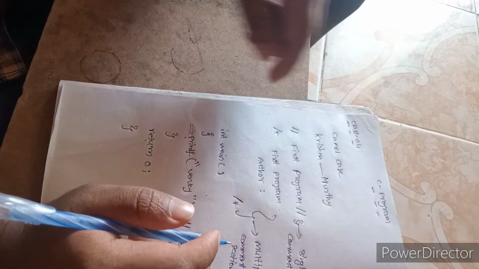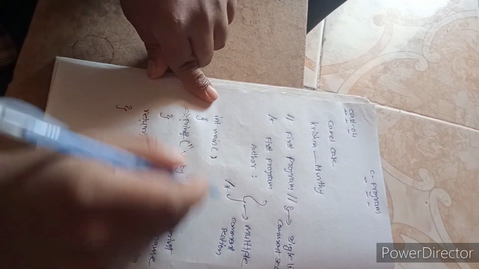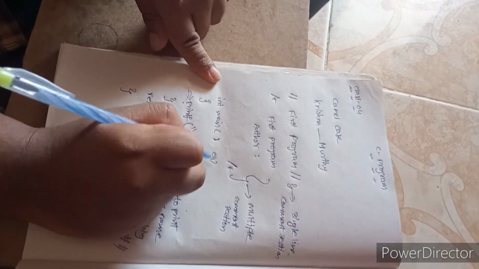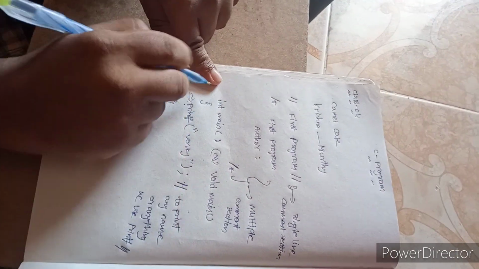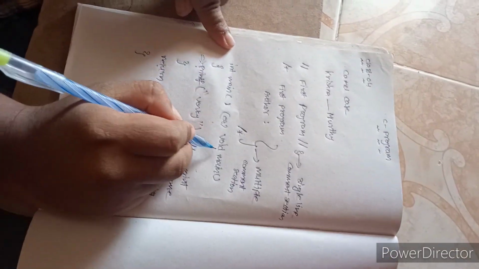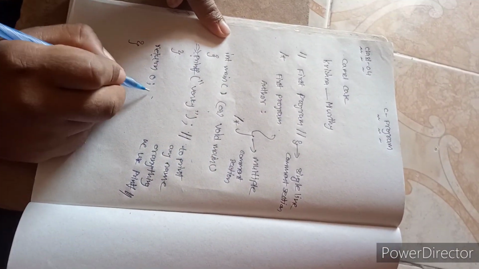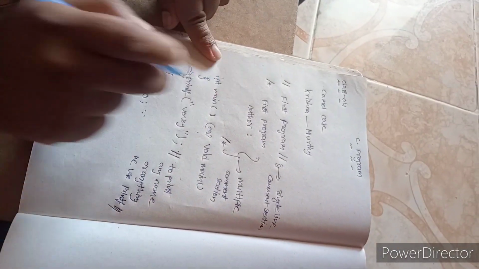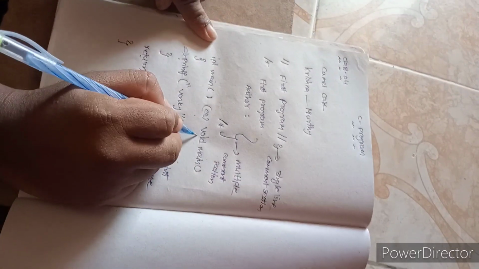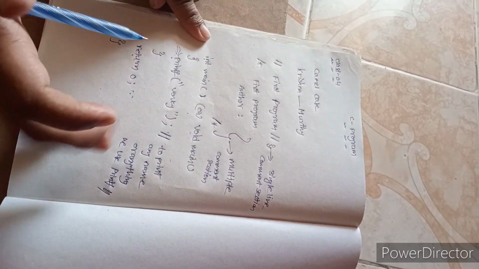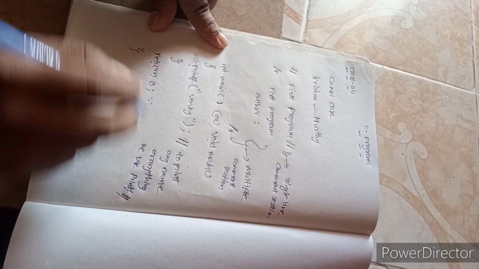In case you run the program in Turbo C++, then you can write void main instead of int main. If you write void main, you cannot indicate the return 0. If you use int main, you can definitely indicate the return 0 at the end of the program. If you use void main, you cannot declare the return 0, but it can still execute the code.